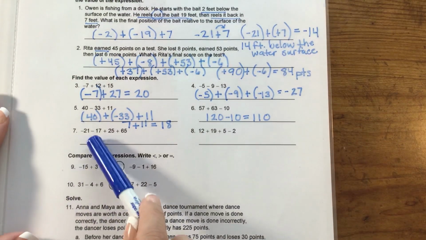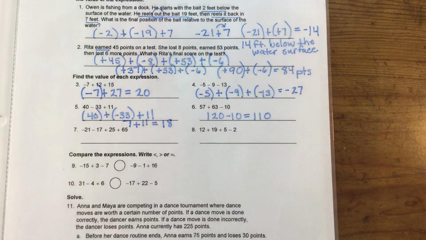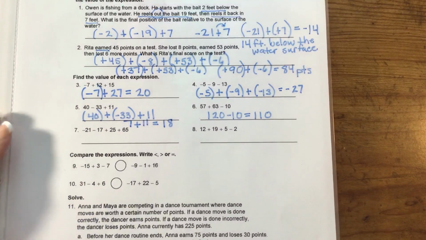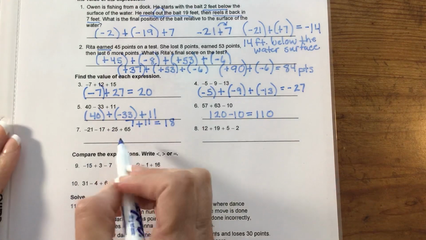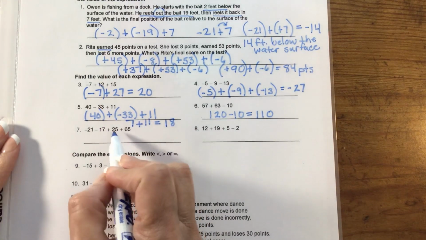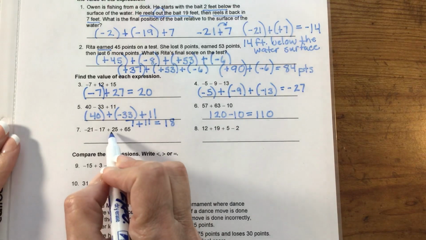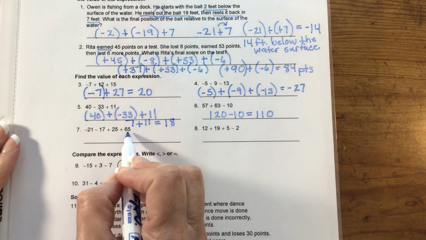Okay, now we're getting into numbers that are quite a bit bigger here. Okay, let's see what I can do here. Couple of different things. Now, you don't have to solve it the way I'm solving it, as long as you end up with the right answer at the end, okay? All right, I'm going to go ahead and I want to add what I can add here. 25 is positive, 65 is positive.